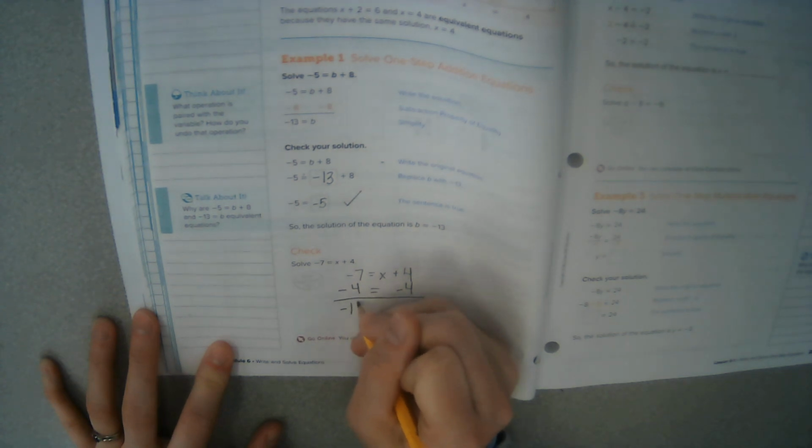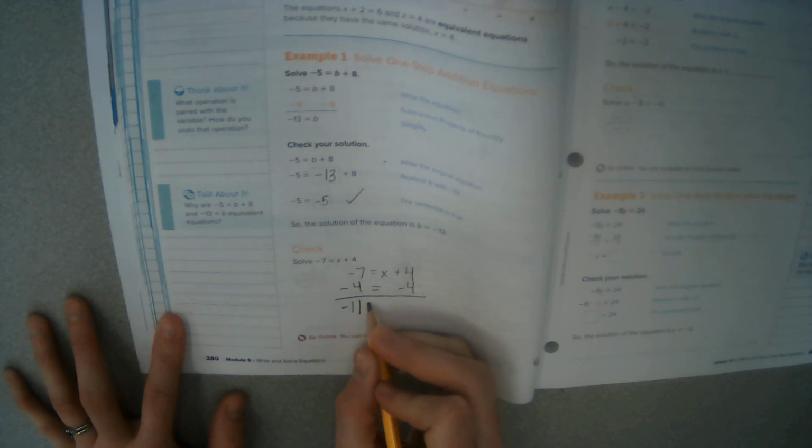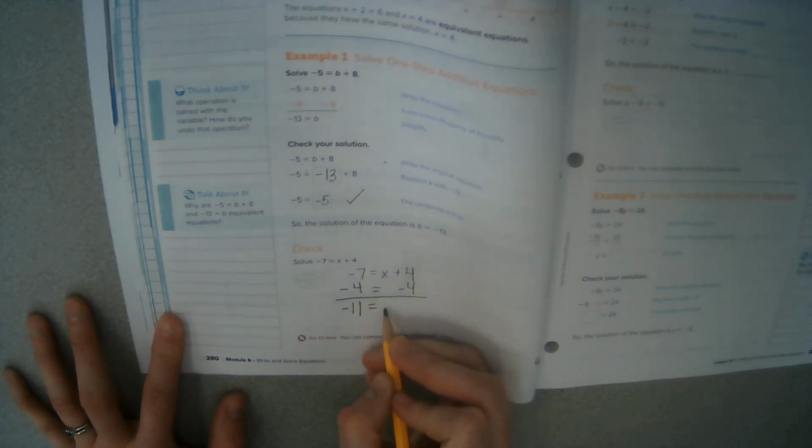So what is negative 7 minus 4? Well, our signs are the same. So we find the sum. What's 7 plus 4? 11, but it's going to be negative 11. No, not 3. Our signs are the same, so we find the sum. I know. And then I bring my equal sign down. I have an x there. There's no like terms I can combine with the x. And 4 minus 4 is 0, so that goes away. So what does x equal?